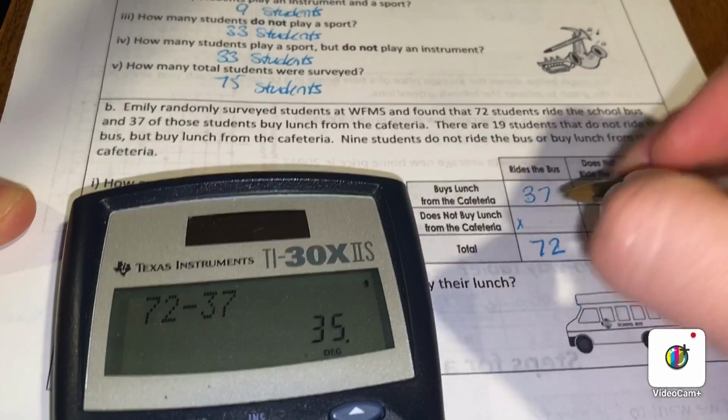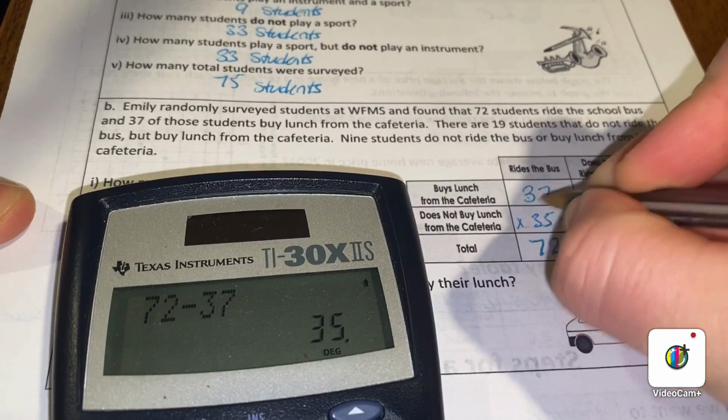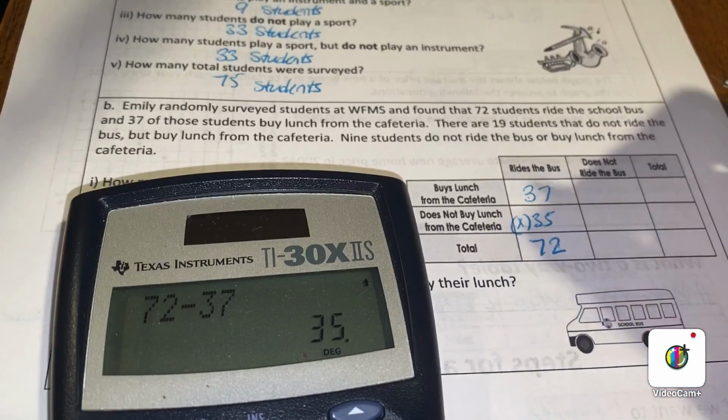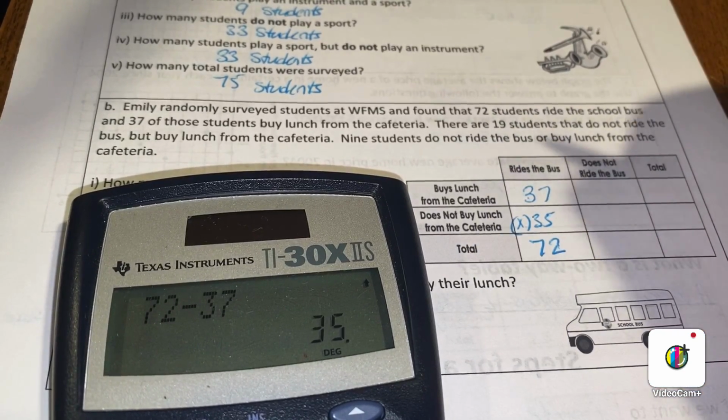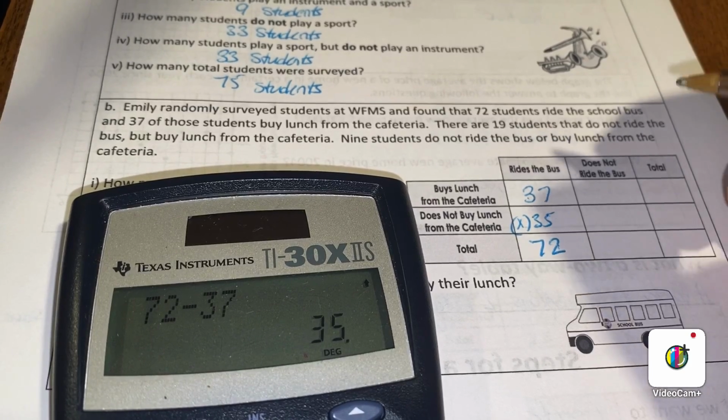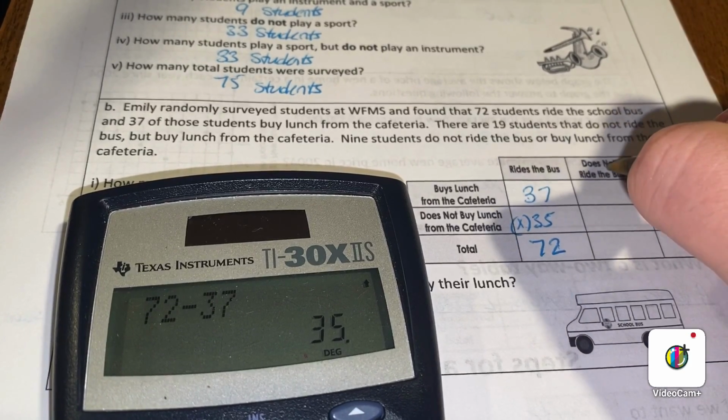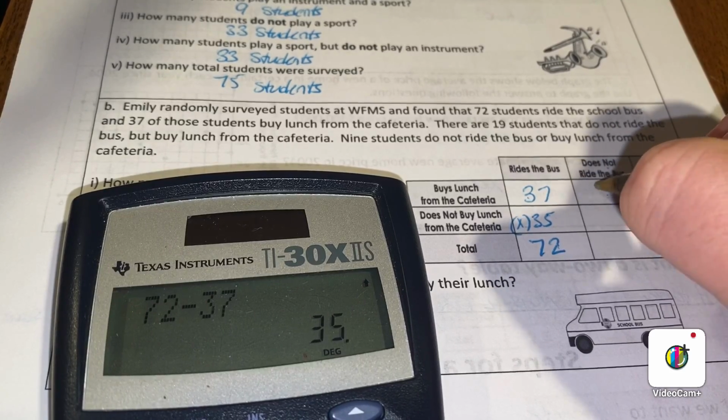So this would give us 35 right here. 37 and 35 gives us 72. There are 19 students that do not ride the bus, but buy lunch from the cafeteria. So I'm going to put 19 here.